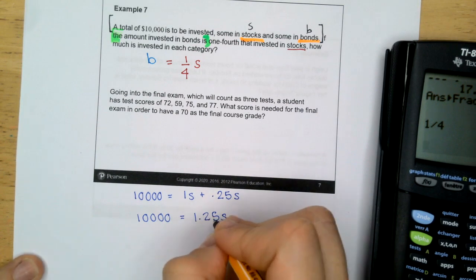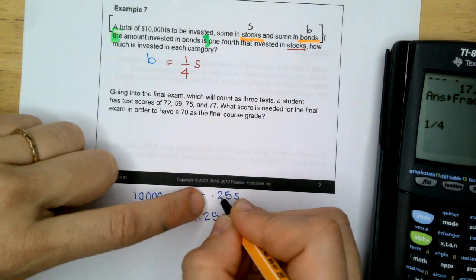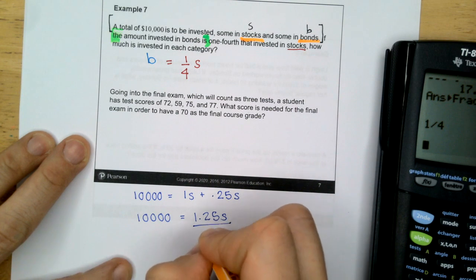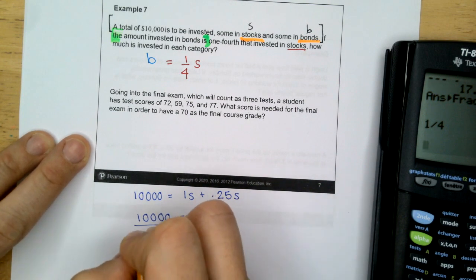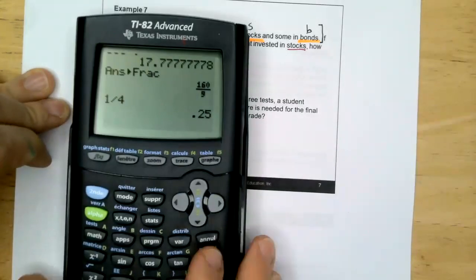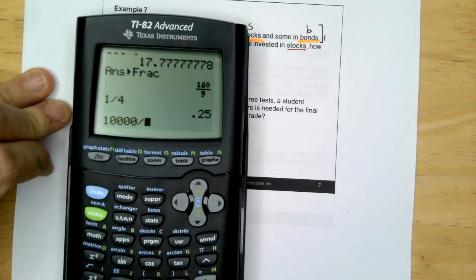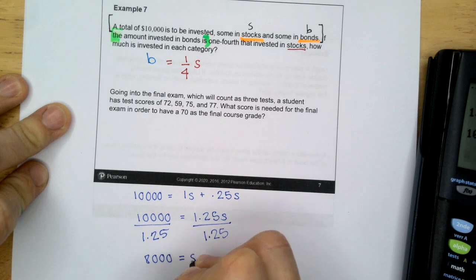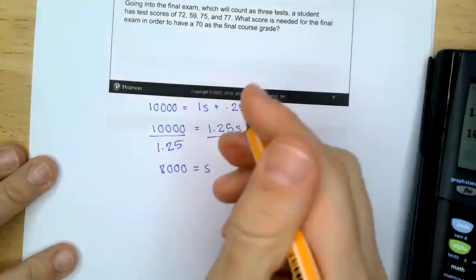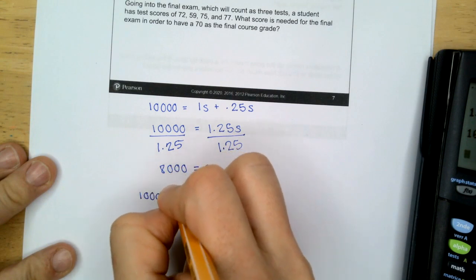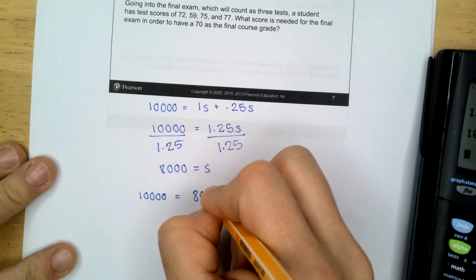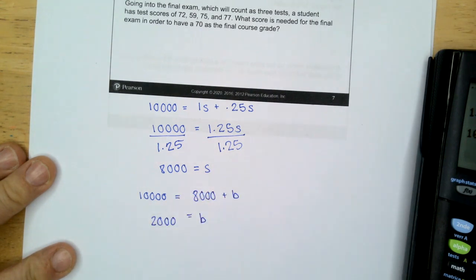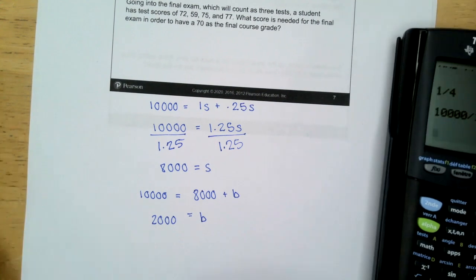Good. Now S is being multiplied by 1.25 because we combined those two. The bonds is 0.25 and the stocks is one stock, right? 1 unit of stock. We got 1.25. We're going to divide it by 1.25 to find out what S is. If we take 10,000 and divide it by 1.25, we get 8,000. We have $8,000 in our stocks. And if we say 10,000 equals S plus B, 10,000 equals 8,000 plus B, that means B is equal to 2,000, right?